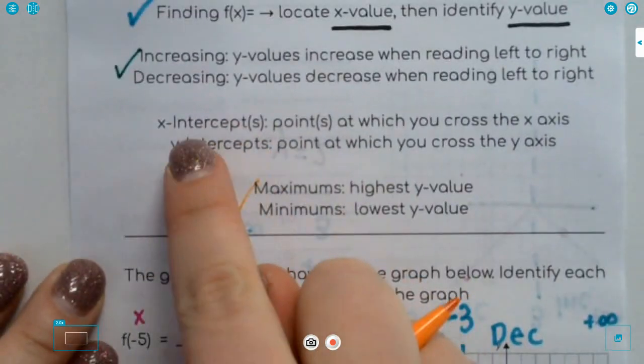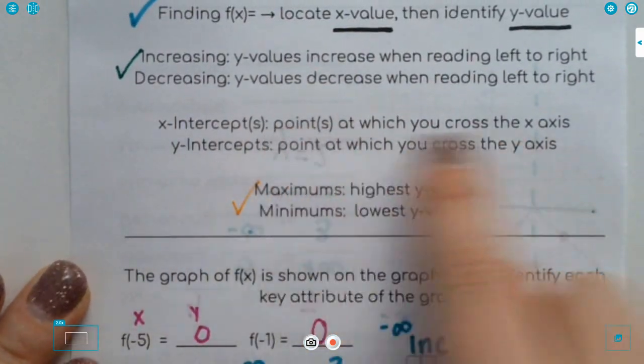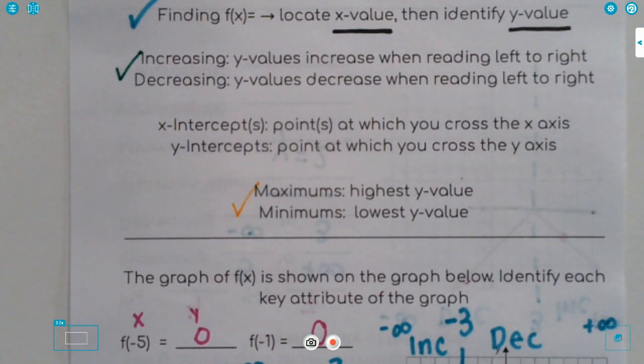So x-intercepts are the points at which you cross the x-axis. So your x-axis is side to side, your horizontal axis. So it's all the points where you cross the x-axis. Your y-intercepts are all the points where you cross the y-axis, up and down.